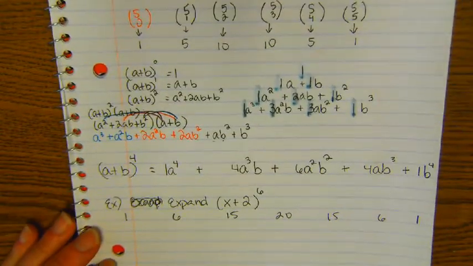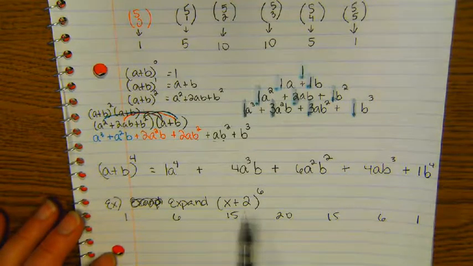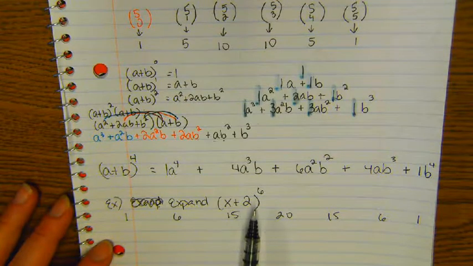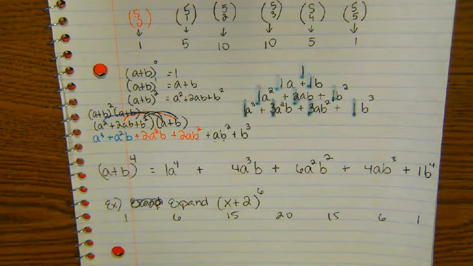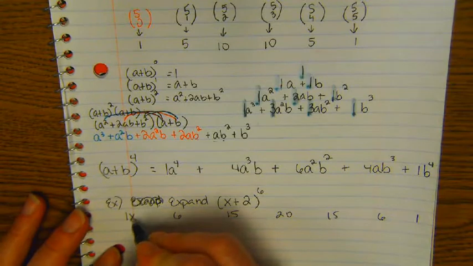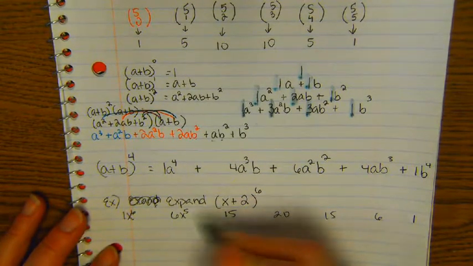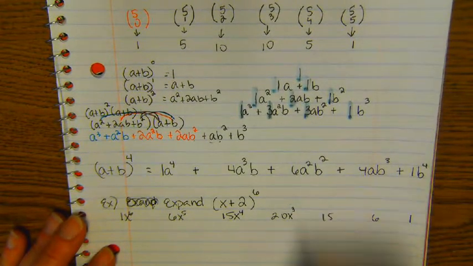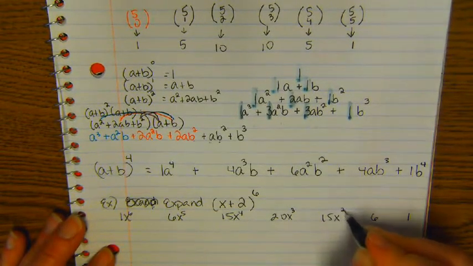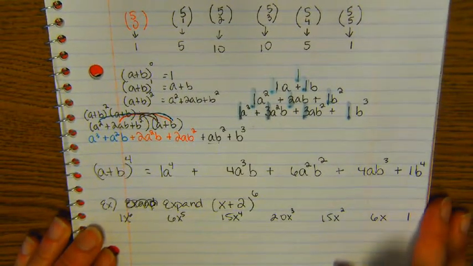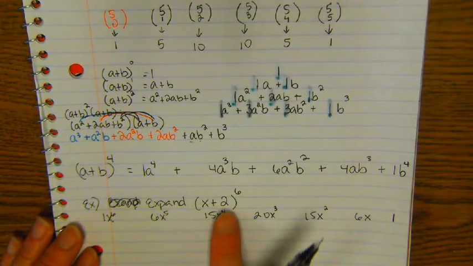Now, I want to point out to you that this is not a letter, it's a number, and so I still am going to have to raise it to a power. Above we didn't know what b cubed is, but now we are going to figure it out, okay? So first I'm going to go to the x. This is going to be x to the 6th, x to the 5th. I'll do all of my x's first. x to the 4th, x to the 3rd, and so on. Then my second term is a 2.